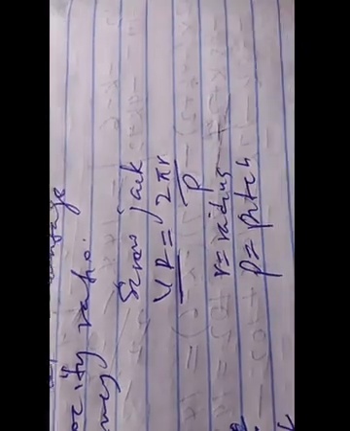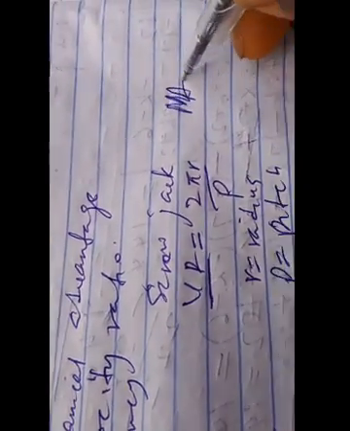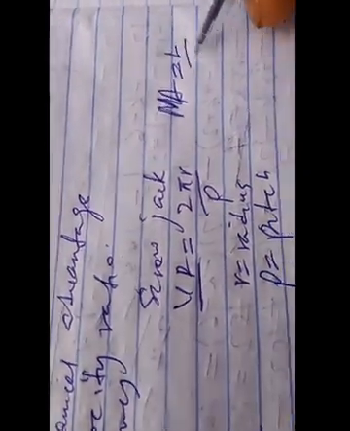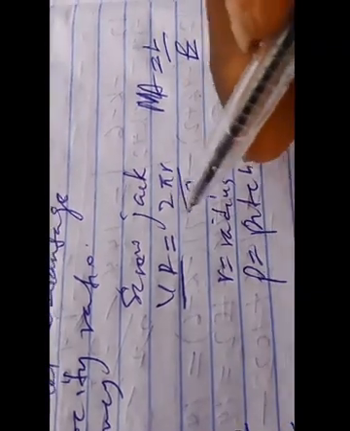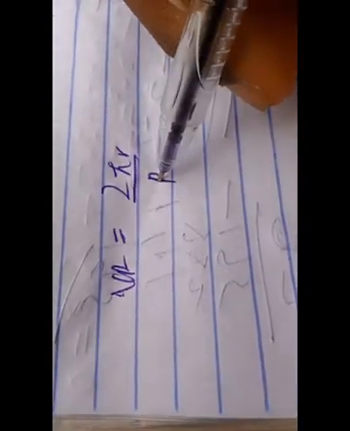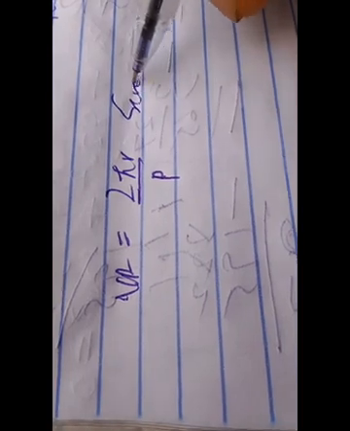Different machines have their various velocity ratios, but they have the same mechanical advantage, which is load over effort, while the velocity ratio is usually different. So 2 pi r over p, where pi is 3.14. You understand? Pi is 3.14. Now this is for the screw jack.